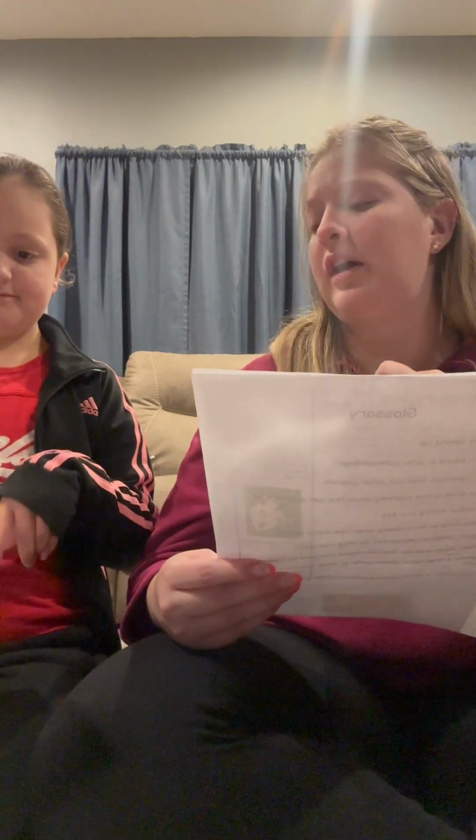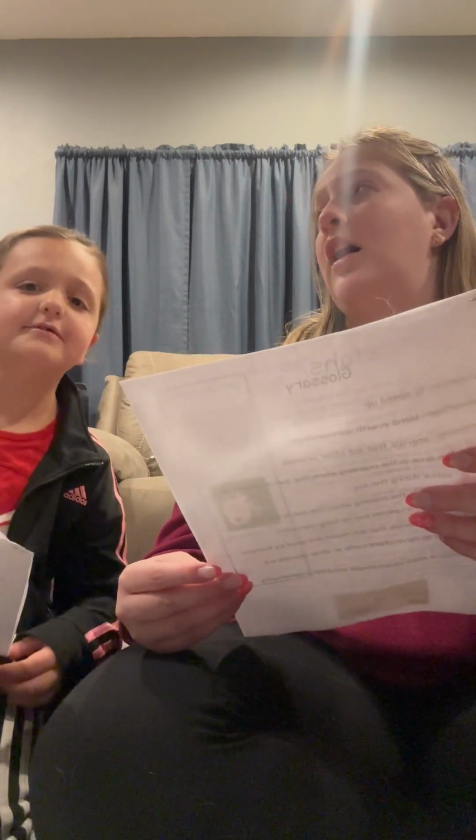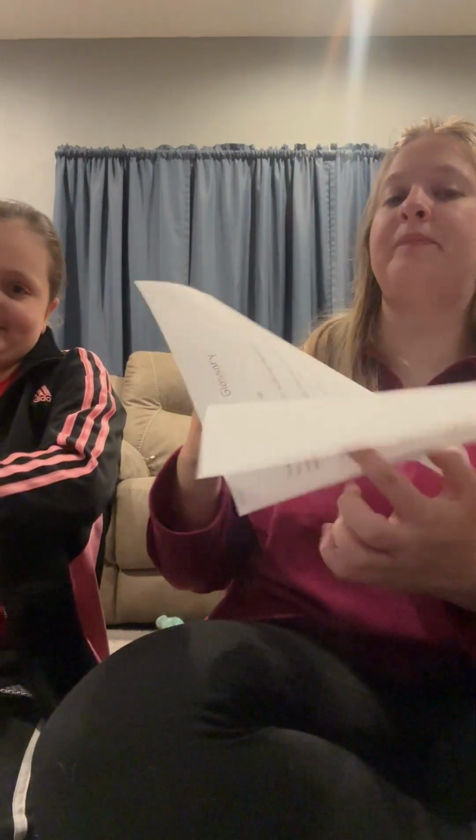Did you see something in that first paragraph that maybe we need to look at? What is that? Do you remember? A bolded word. So what do we have to do when we come across one of those bolded words? Read it 2 times. We need to look in the glossary. Good job.